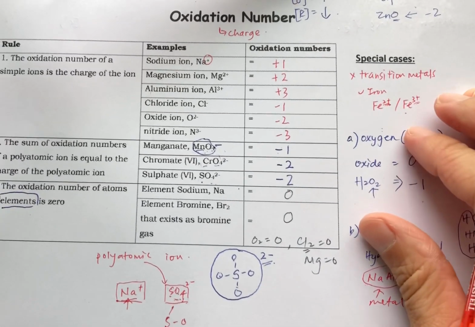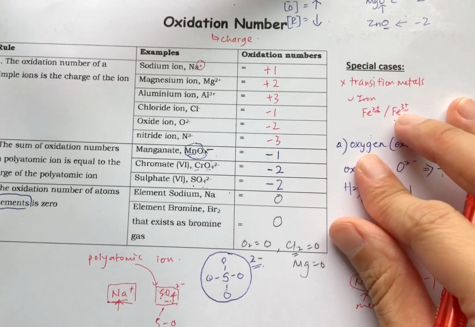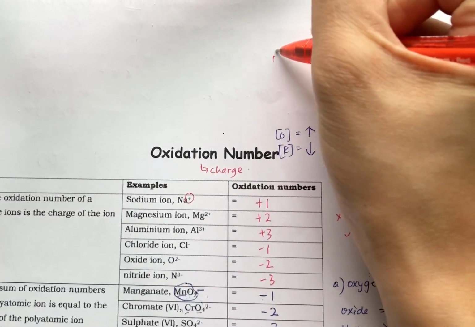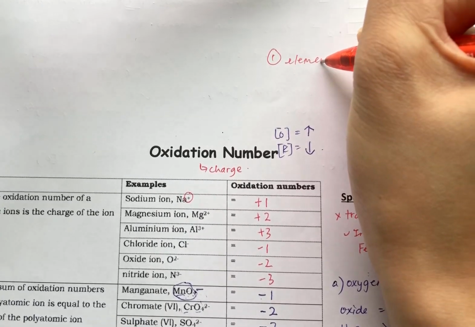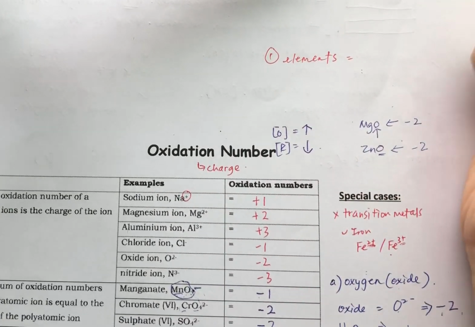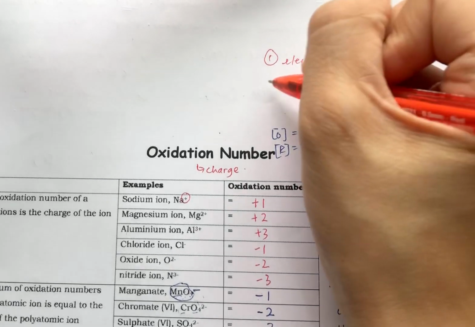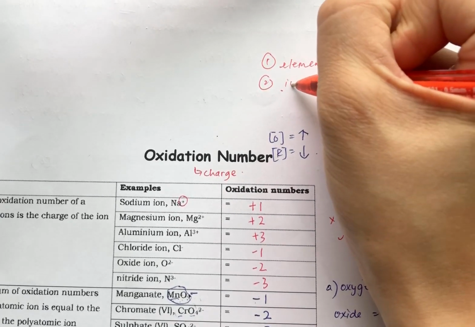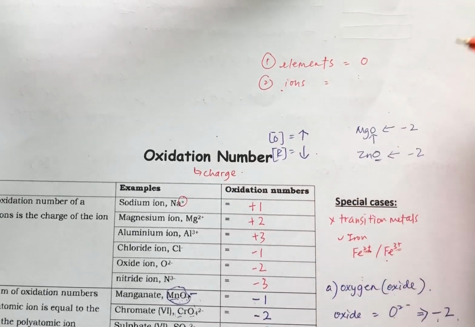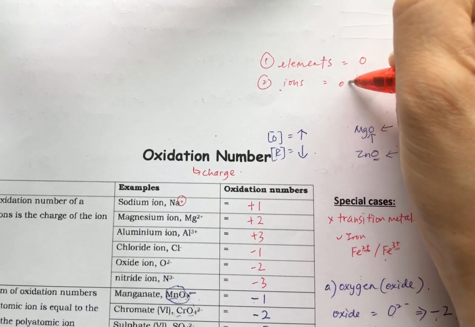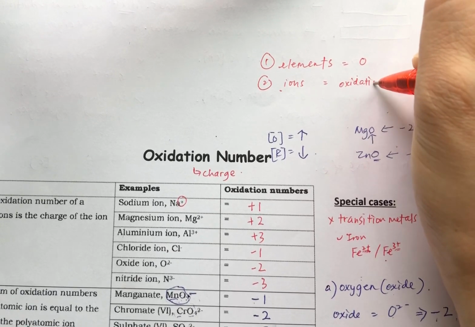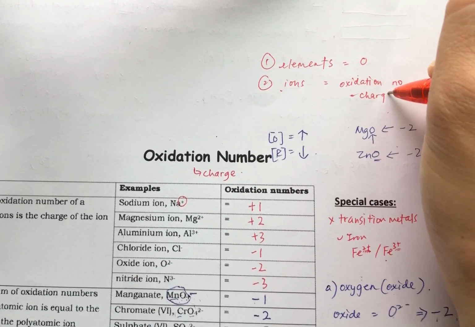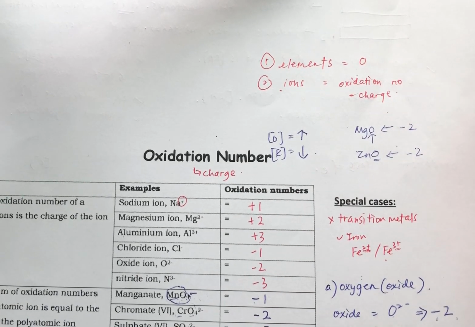Okay, short summary for oxidation number. Rule number 1: all elements, their oxidation number is 0. Rule number 2: all ions have a charge, and their charge equals their oxidation number. For ions, the oxidation number is the charge.